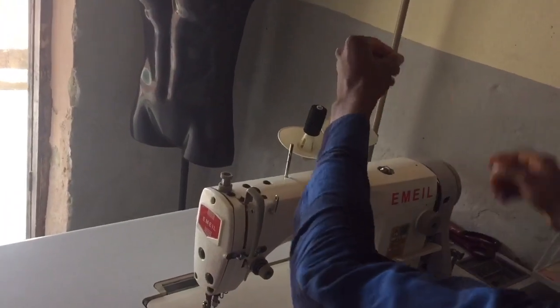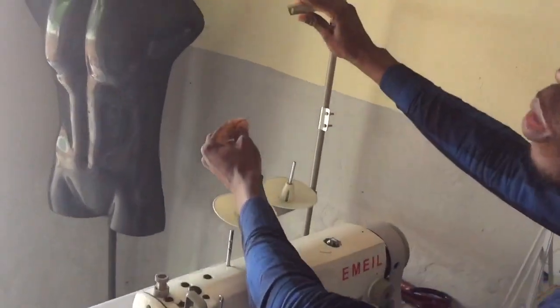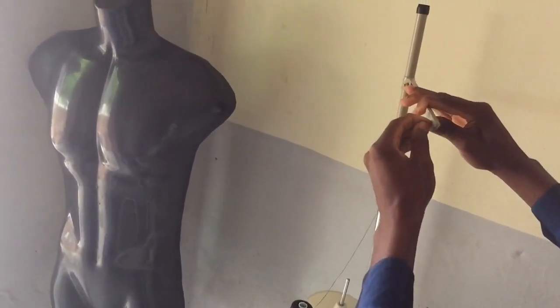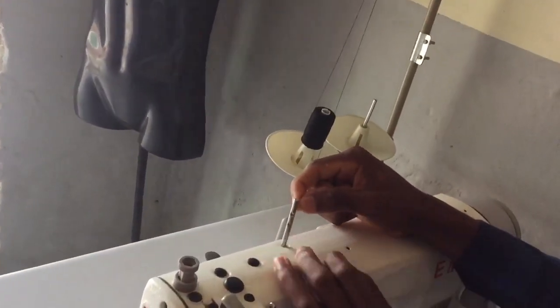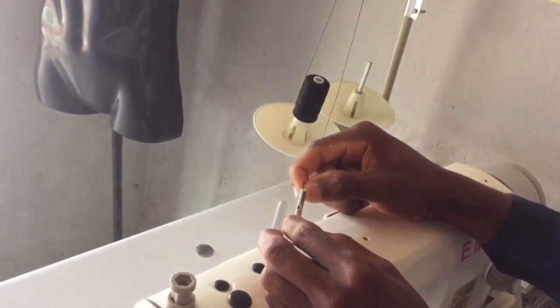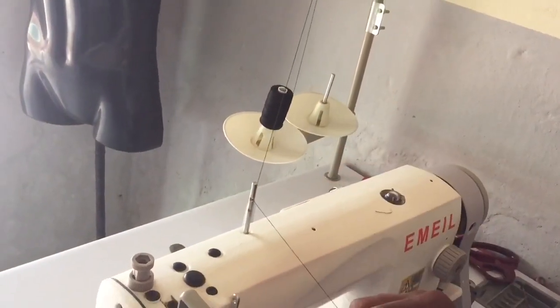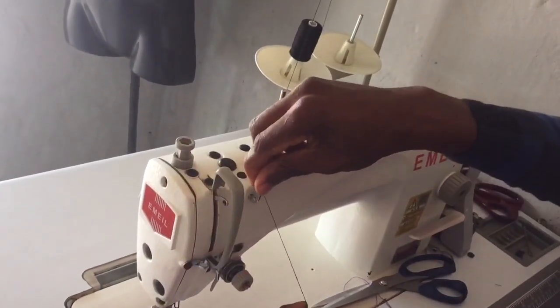First things first, you pass it through this hole here at the top. You pass it through this hole, and this hole, and it comes out on the other side. That's the first area. Then you pass it through this other hole here. I believe most brands have this same pattern of threading. Pass it through this second hole. Then you pass it through the hole on this iron here.